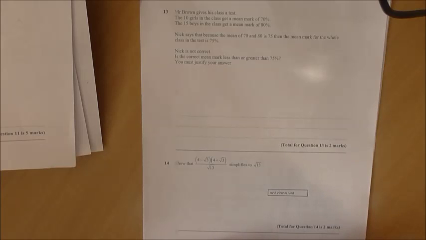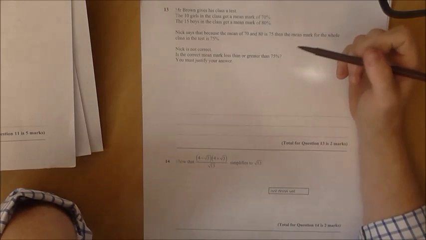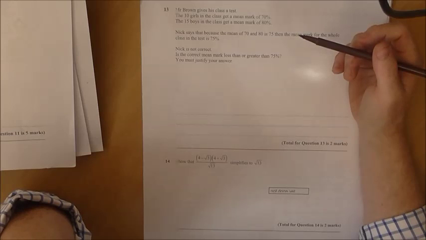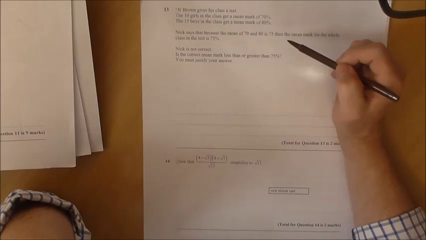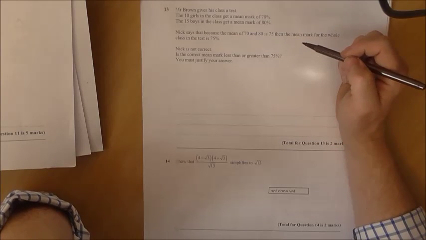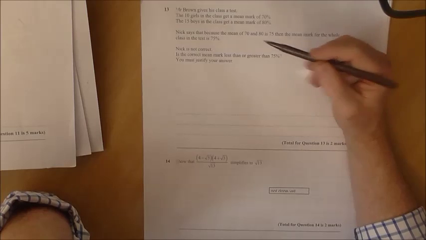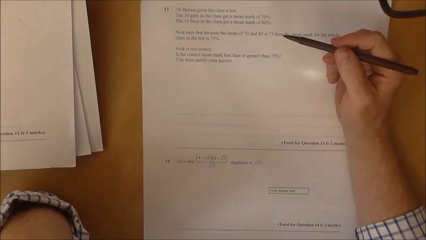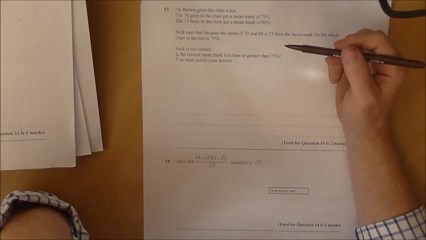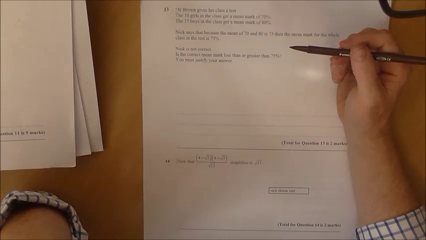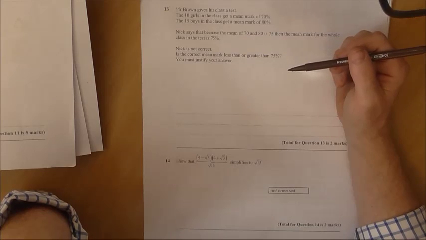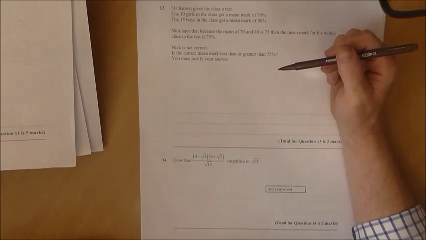Question 13 is naming, stating and equating. And in order to prove that he's wrong, I would just work out the mean mark for the whole test myself and just show that it's not 75%. Probably the simplest way rather than trying to do a fancy explanation.